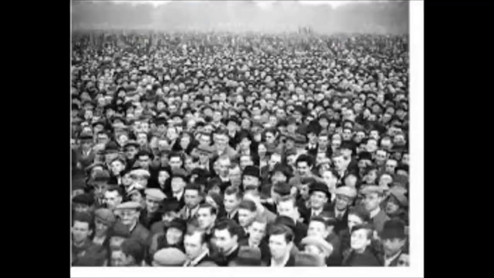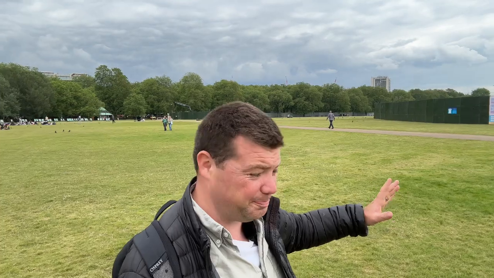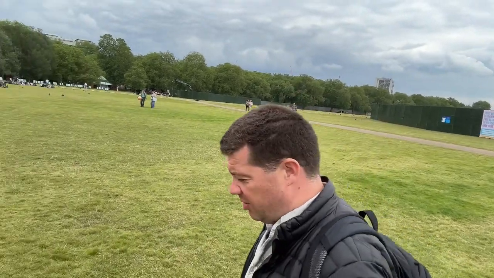Now, the Metropolitan Police said about 3,000 people were here at that rally. The journalists and the newspapers said that about 50,000 were here. We don't know the number really, but perhaps in between those two.